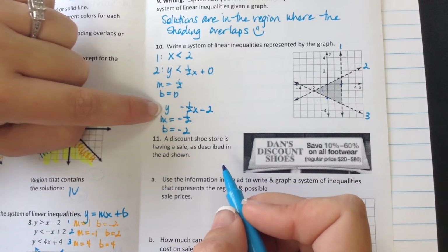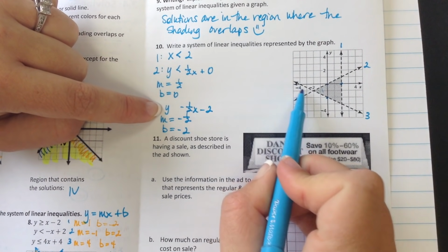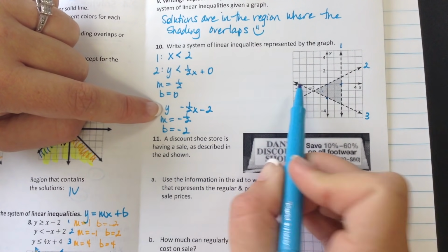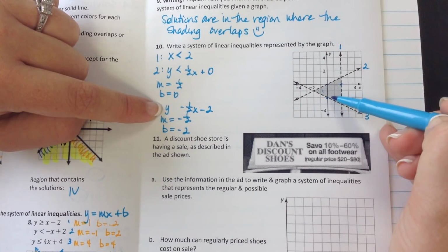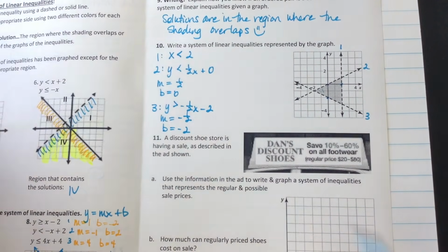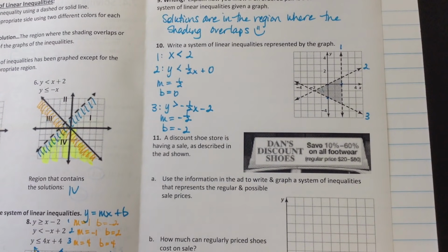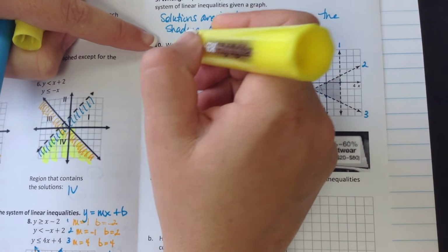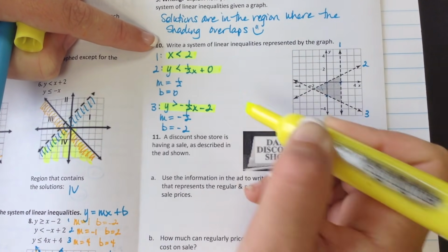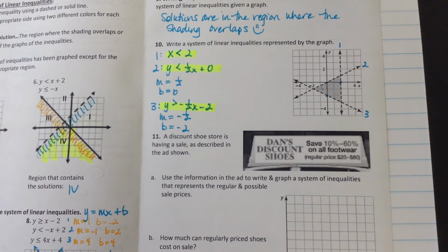Last thing we have to fill in is our inequality. Again, it's a dotted line, so we're just going to need a greater than or less than sign. This time we shaded above the line. That means it's going to be greater than -1/2 x minus 2. Here is the system of inequalities. There's your first equation, there's your second, and there's your last.